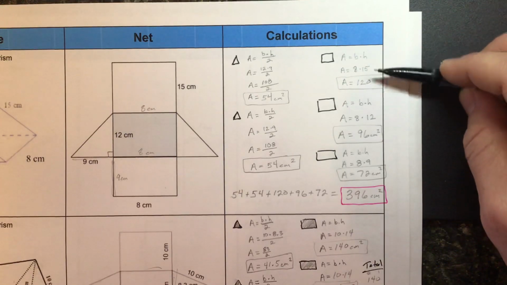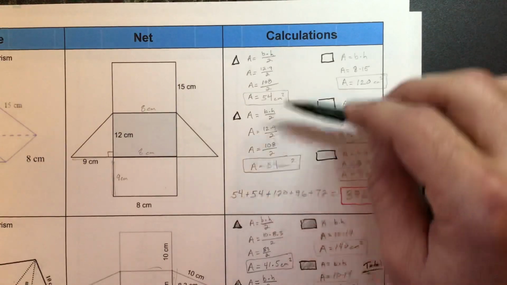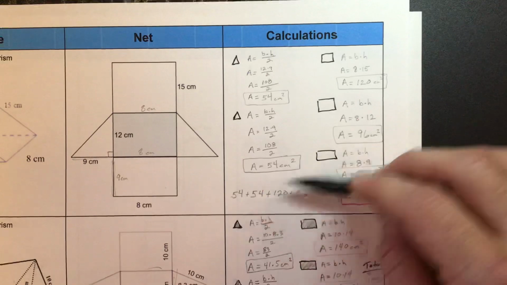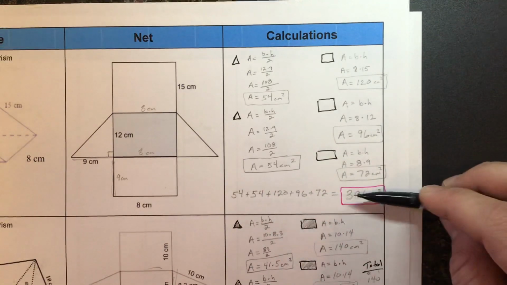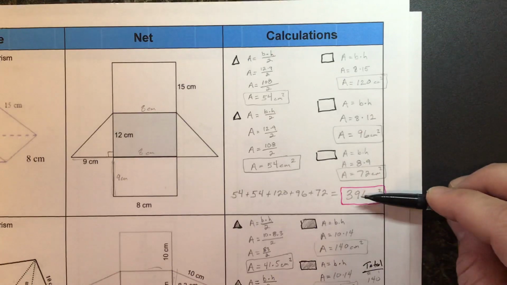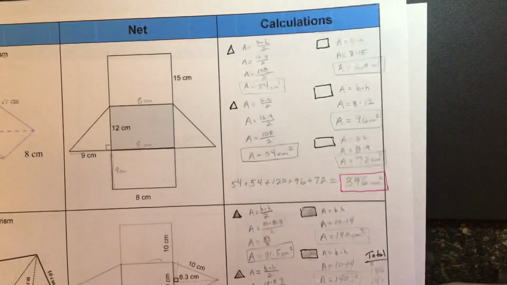So 8 by 15, 8 by 12, 8 by 9. And when I get the 2 triangles at 54, and each of the 3 rectangular sides at 120, 96, and 72, I add them all together for a total of 396 square centimeters.